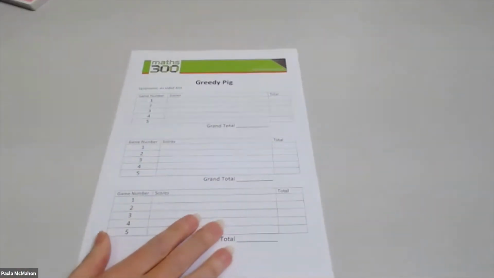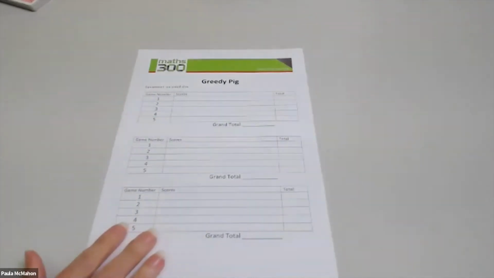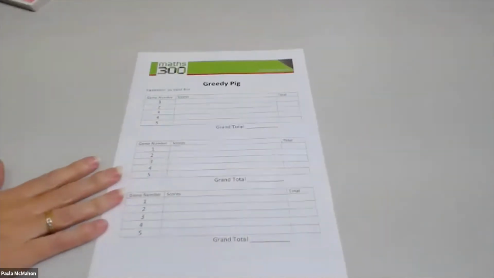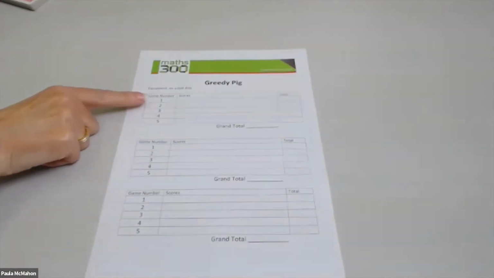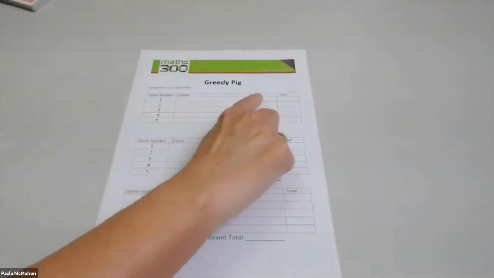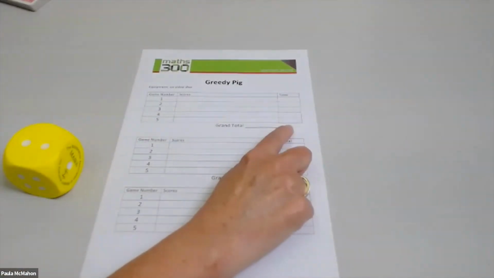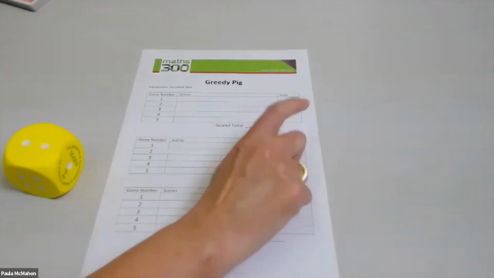Now, I'm hoping that everyone's got a piece of paper in front of them. My lights are flickering a little. Greedy Pig actually doesn't need a worksheet. Just get the kids to write the numbers 1 to 5, because we're going to play 5 games, a space for them to write down the numbers rolled on the dice, and a space for the total.